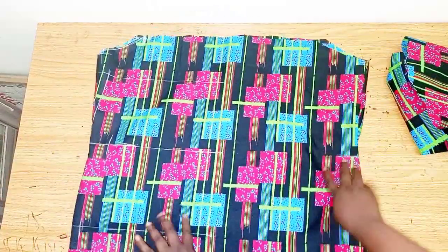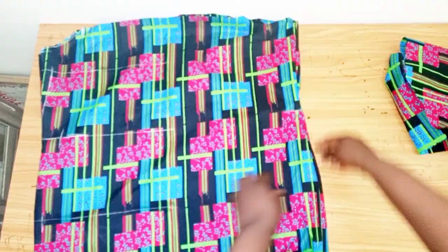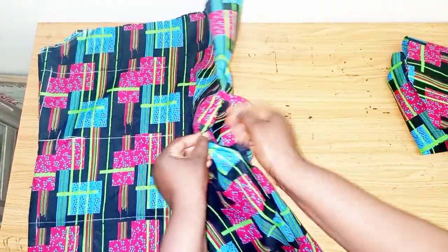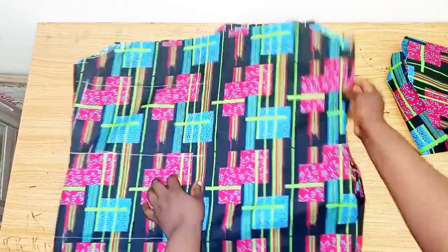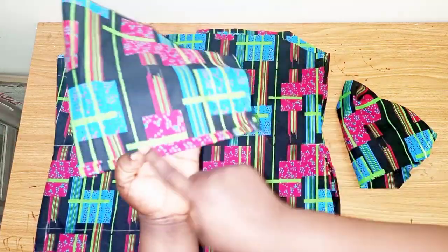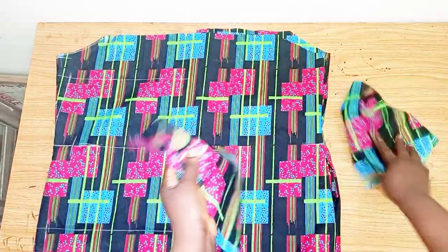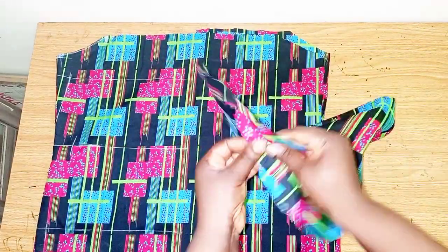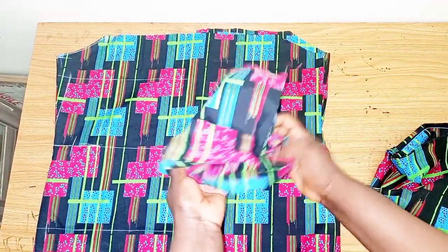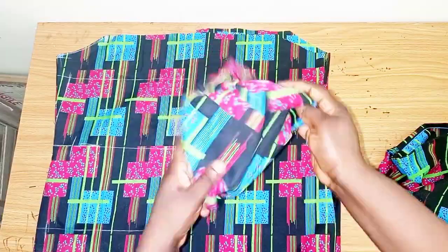So as you can see, I'm done joining the sides. I'm done joining, and this is the pocket. I've also joined the sleeve. So you can see I've joined the sleeve, and I've also sewn this part. I've done the same thing for the other sleeve. So the next thing we are going to do is to attach our sleeve to it.